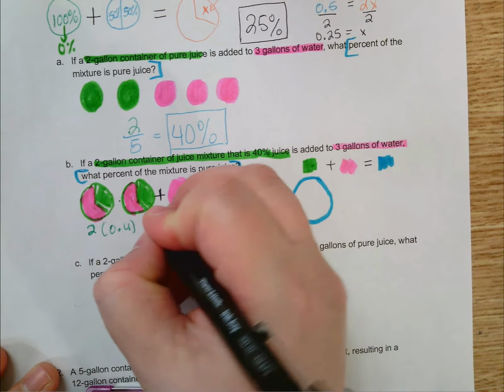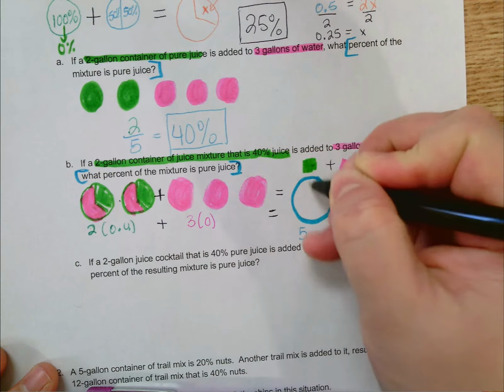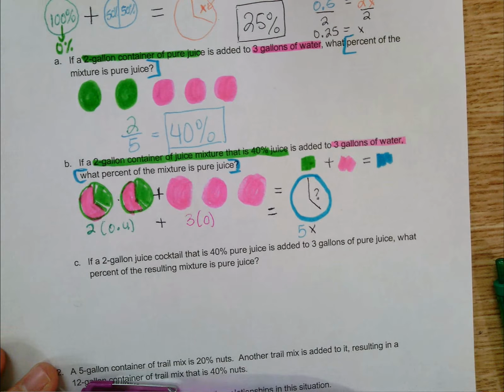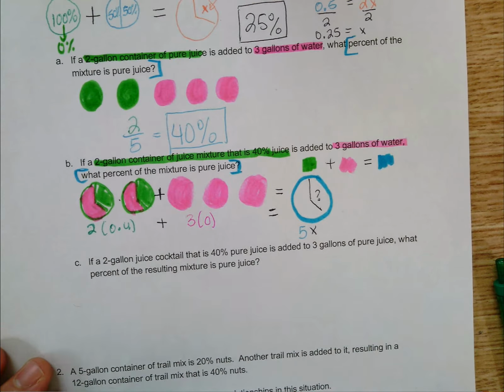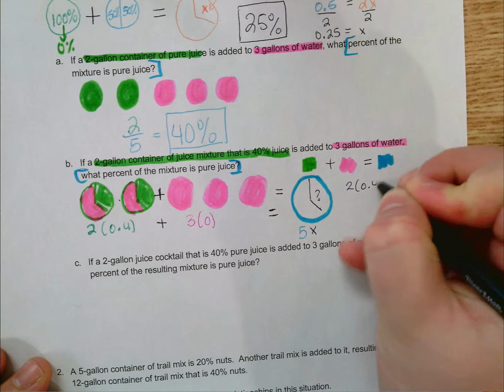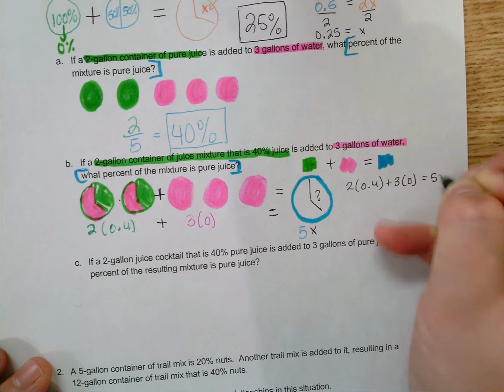So 2 times 40% plus 3 times 0% equals 5. We don't know what percent we're talking about, so let's use x. And there's my equation. I know it's kind of spread out right now, so I'll rewrite it to hopefully help us. Looking at 2 times 0.4 plus 3 times 0 equals 5x.